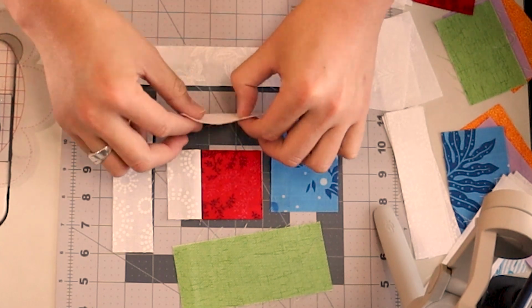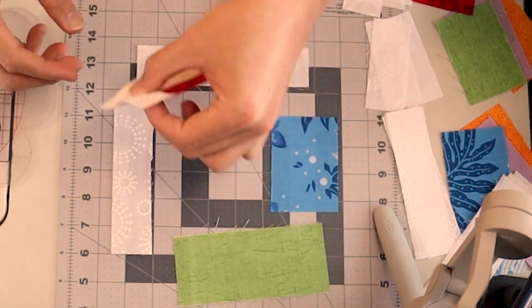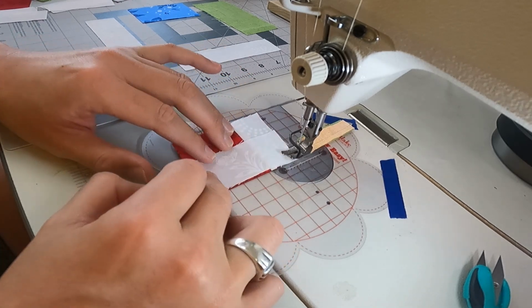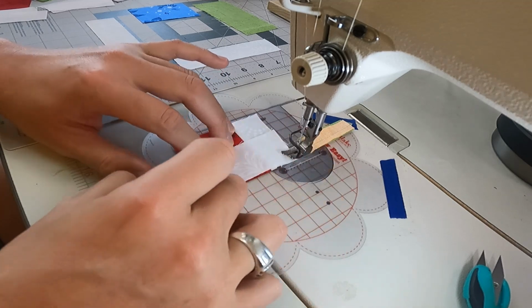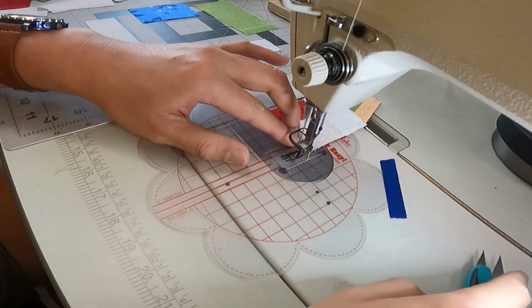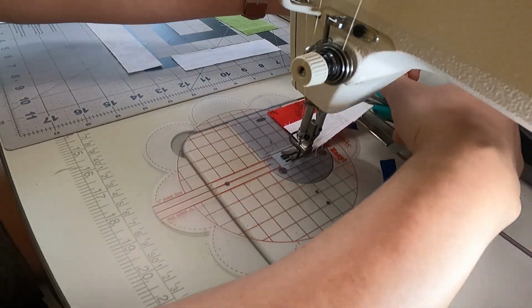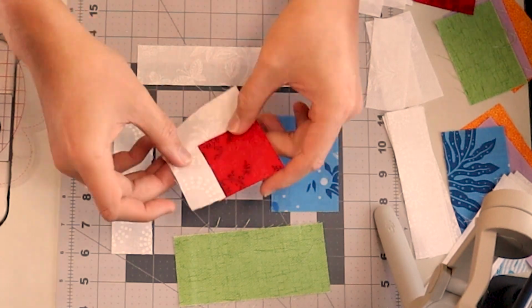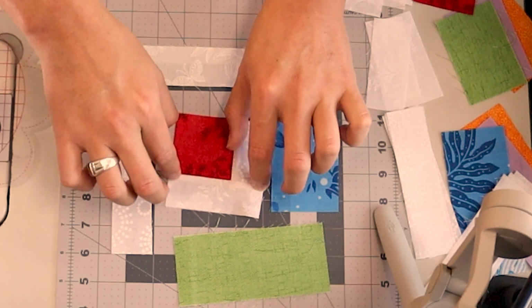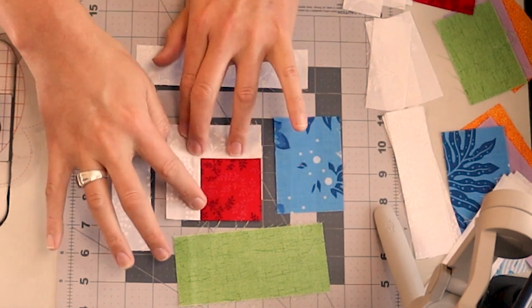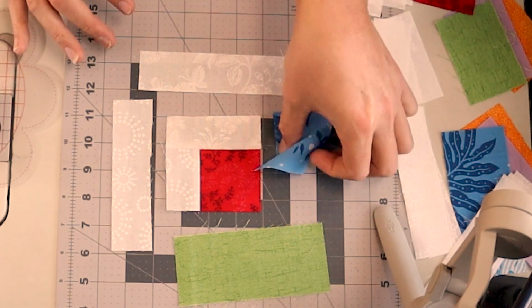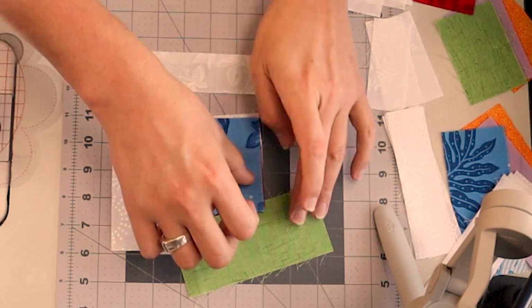So we'll take this and put it there. And I'm going to finger press this back. Okay. Put that back into place. Then we'll sew this one to here.